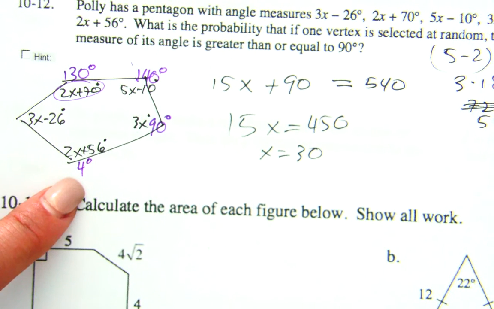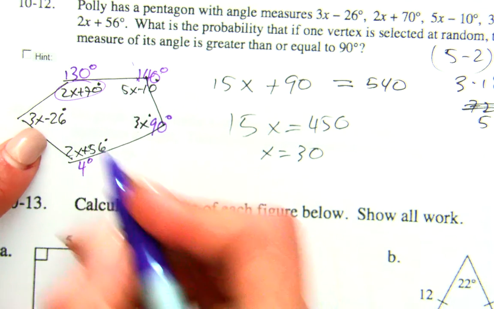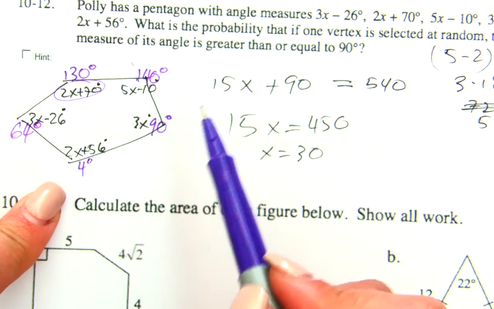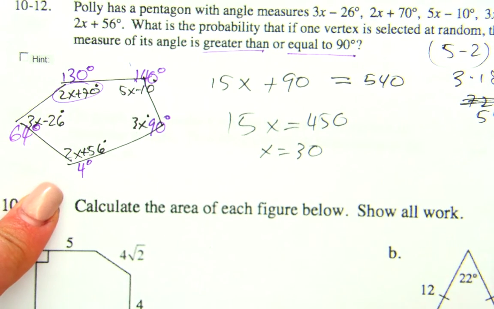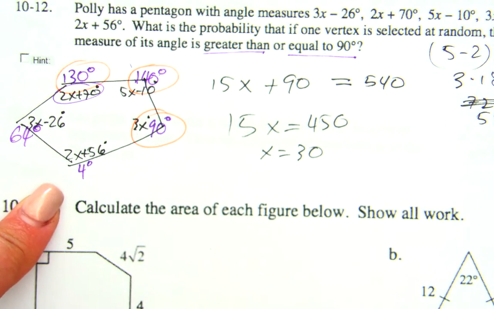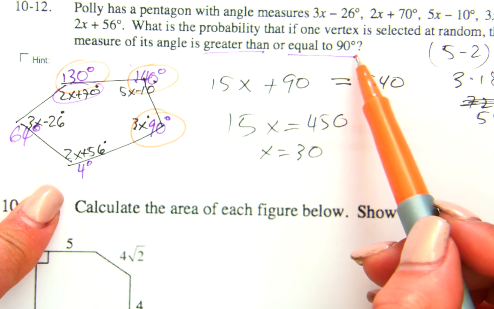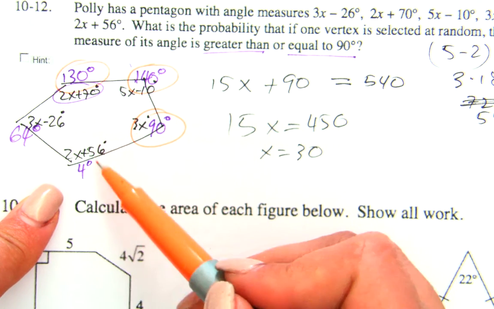That's weird. Okay, yeah, whatever. 3 times 30 is 90. 90 minus 26 is 64 degrees. Okay, so which one of these are greater than or equal to 90? So that would be the 90, obviously, the 140, and 130. So the measure of x is equal to 90 degrees. So it'd be 1, 2, 3, and then 2 of them are not.